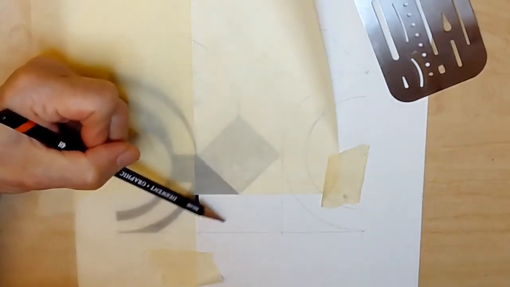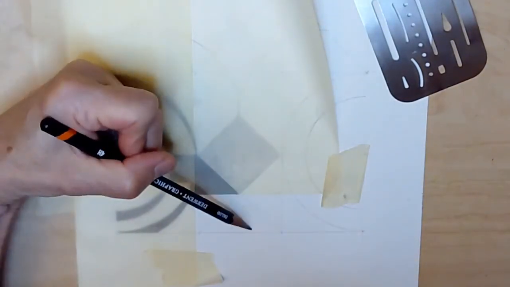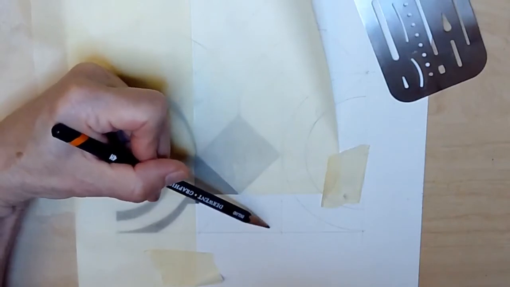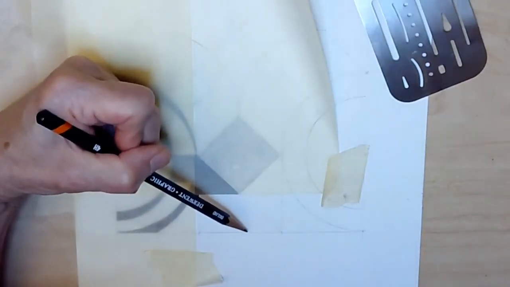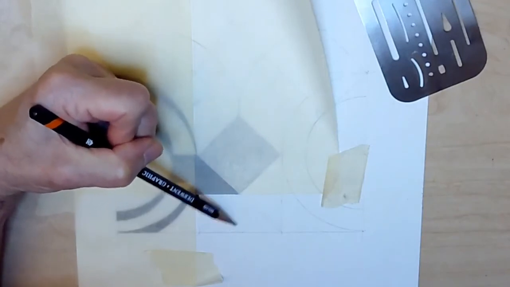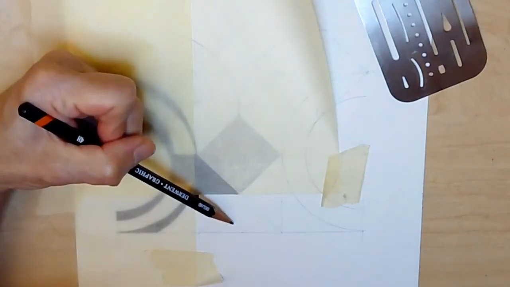Okay. Being careful with my bottom edge. This isn't that big a deal because I also know this bottom edge being the boundary of my entire design, I can easily clean up with my eraser shield.